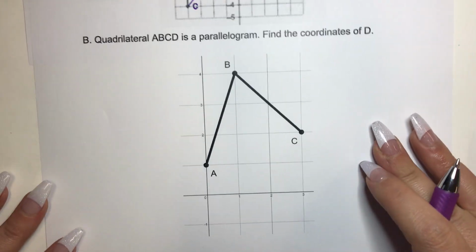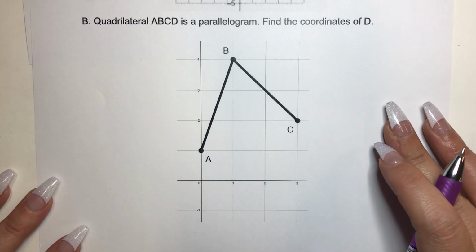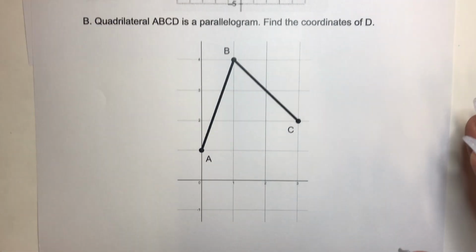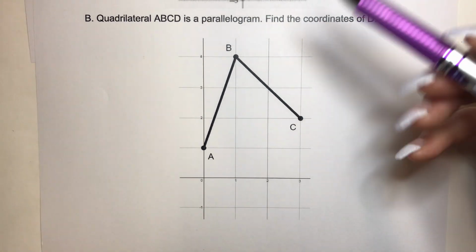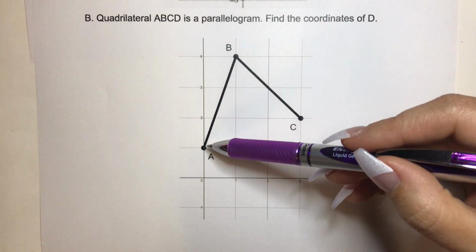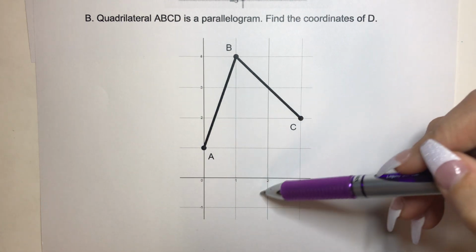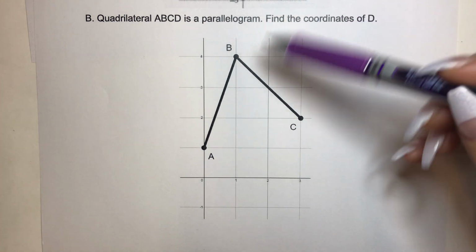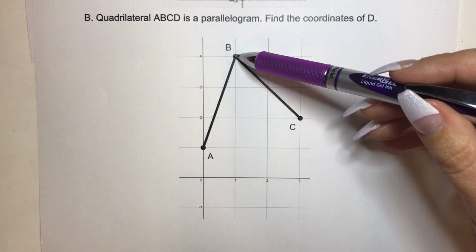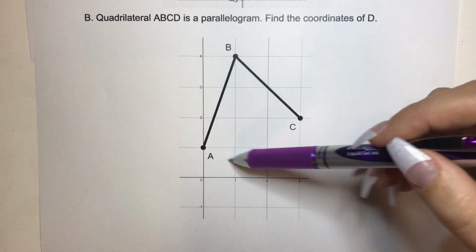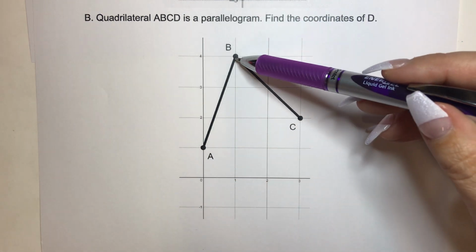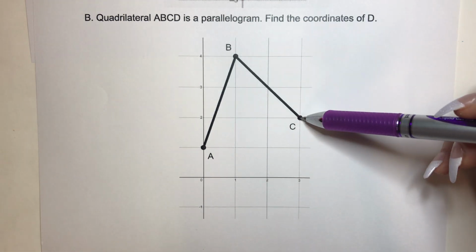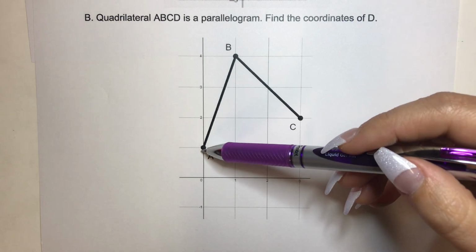Okay, let's go ahead and look at this one. This says a quadrilateral ABCD is a parallelogram. We're supposed to find the coordinates of D. Now, parallel lines, right? So we know D is most likely going to be down here, but we need two sets of parallel sides, right? So whatever this line BC is, this line has to be parallel to it. So for it to be parallel, they're going to have the same slope. So if I can determine what the slope is from B to C, that would have to be the same slope from A to D.